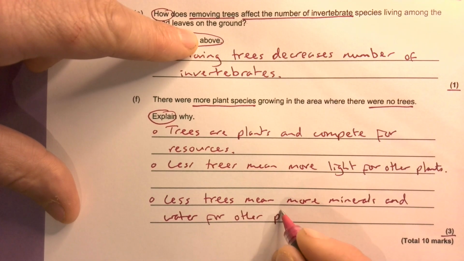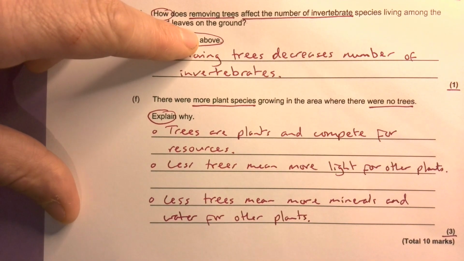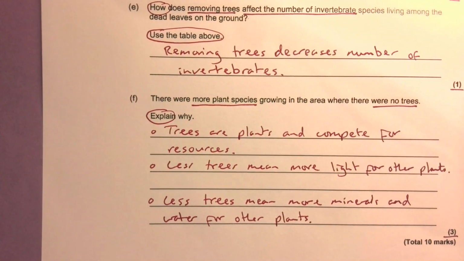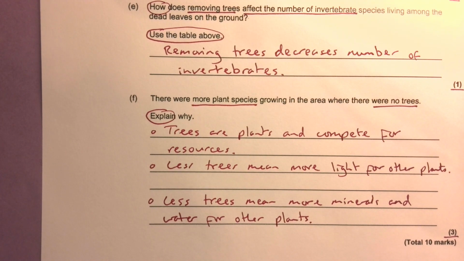You could also write space there as well. There's more space for other plants. That's the key bit. The key point there is that the trees themselves compete, don't they? And because I had to write 3 things, make sure I put some examples of what sorts of things they compete for.